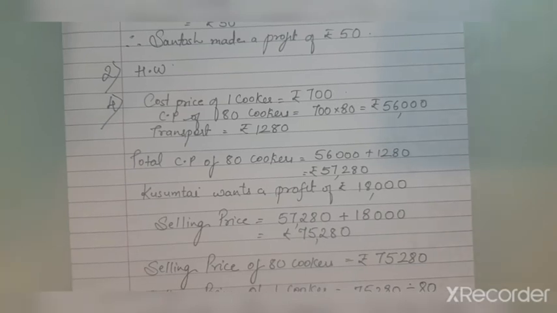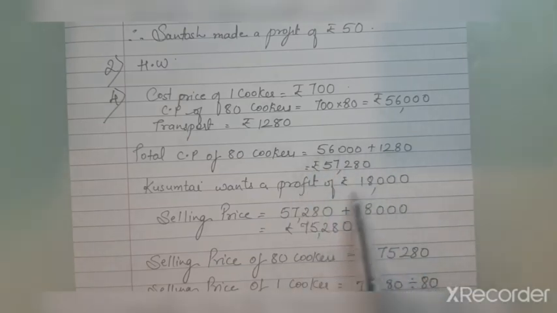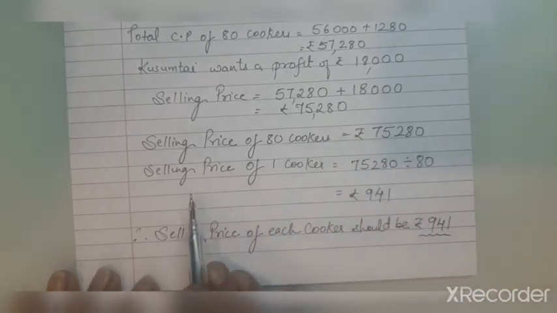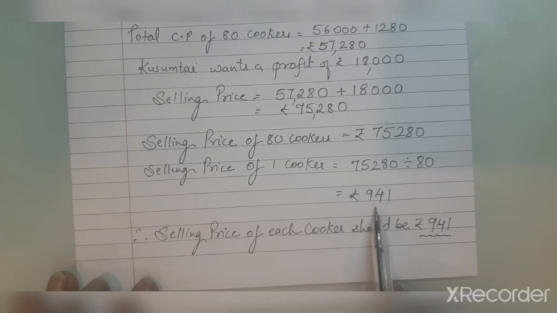Now she wants to sell, but she wants a profit of 18,000. So she has spent this 57,280, plus she wants extra 18,000. So we will see how much it becomes. This is the amount she has spent and this she wants as a profit. So 75,280. If she sells all the 80 cookers for this amount, then she will have a profit of 18,000. So if the selling price of 80 cookers is 75,280, then for one cooker, what is the selling price? We will divide and we get 941. This is our answer.